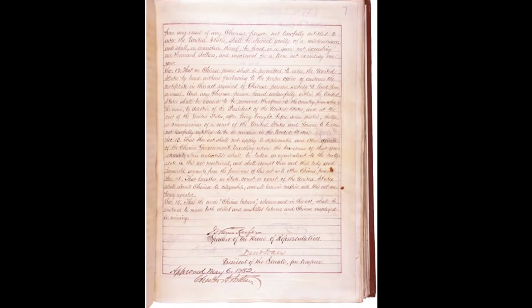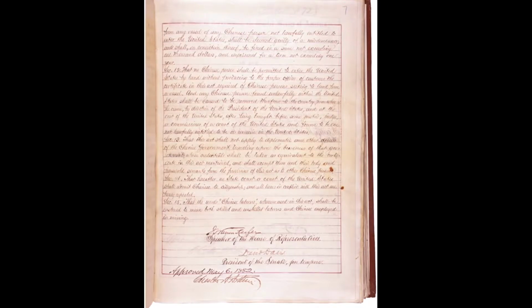The following amendments, like the Geary Act, prevented Chinese laborers who had already left the country from coming back. The native-born Americans finally got what they wanted, and fewer problems were caused between them and the Chinese immigrants.